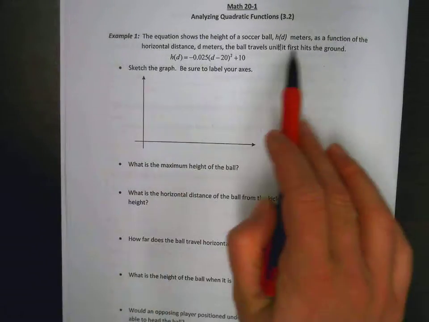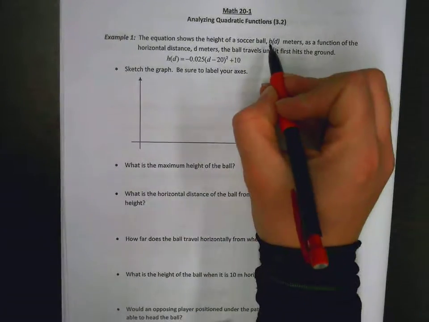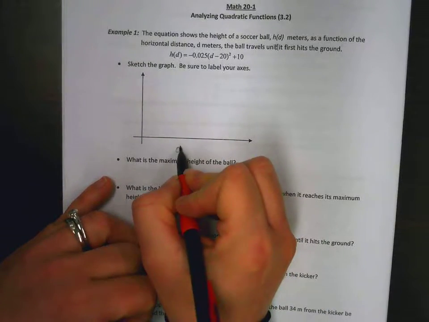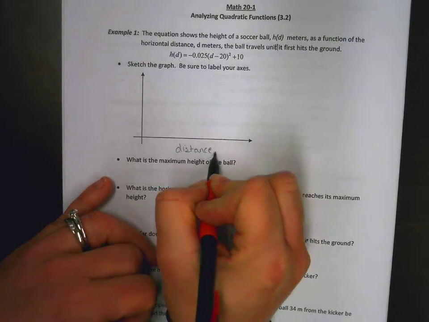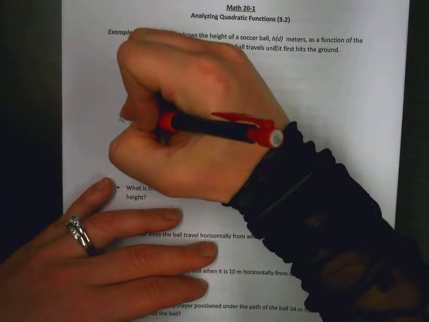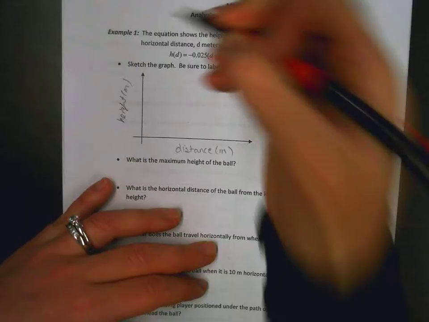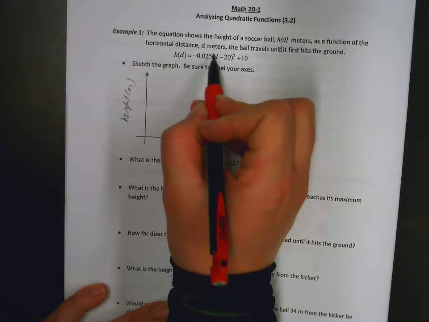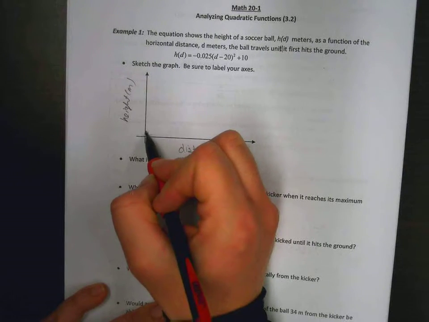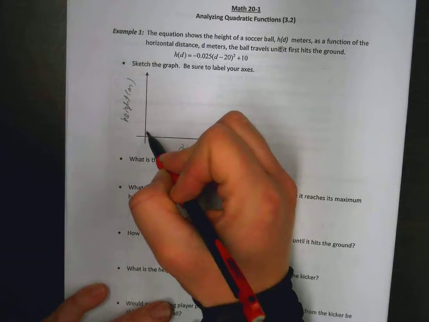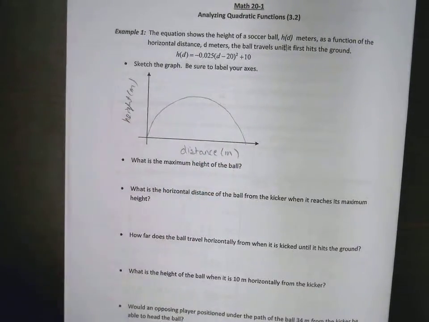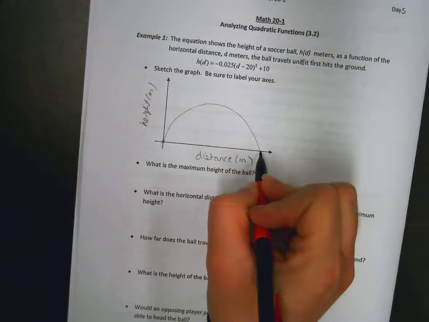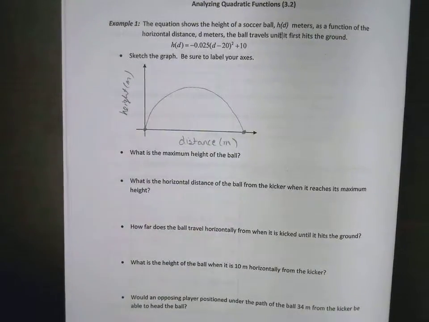So going back and reading the question, we're talking about the height of the soccer ball in relationship to the horizontal distance. So this is the distance the ball has traveled in meters versus the height of the ball in meters. And because my a value is negative and it's a fairly small a value, the graph I know is going to take some kind of shape like this. Right? We're kicking the soccer ball from the ground, so it's going to leave the ground here, and then it's going to travel in the air and then hit the ground again at some point over here.